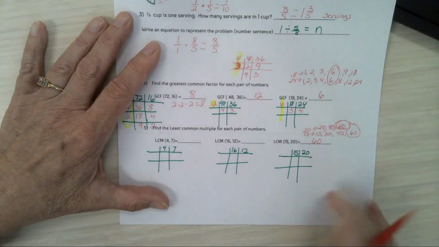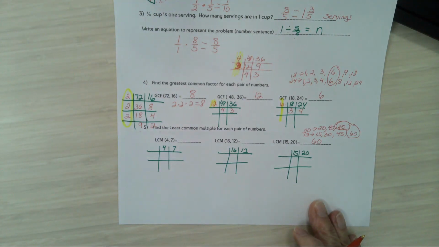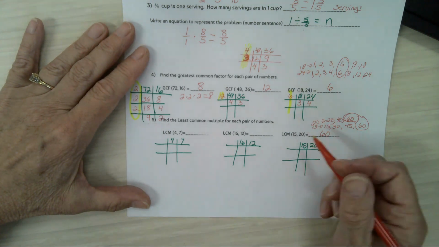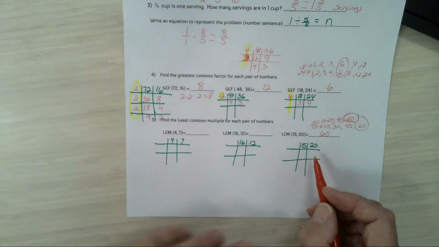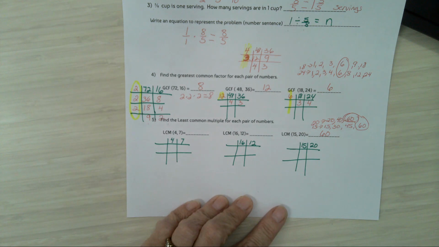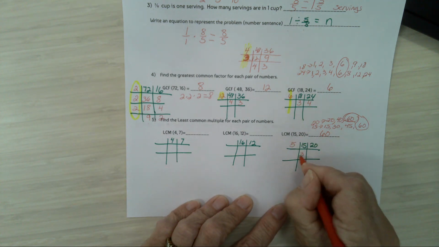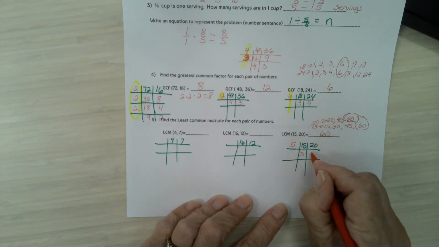Okay, that's another method, but the Everyday Math book really stressed doing the grid method. So let's do that now. You start off, let's just do this one. What will divide a 15 and a 20? Yes, 5. 5 times 3 is 15. 5 times 4 is 20.